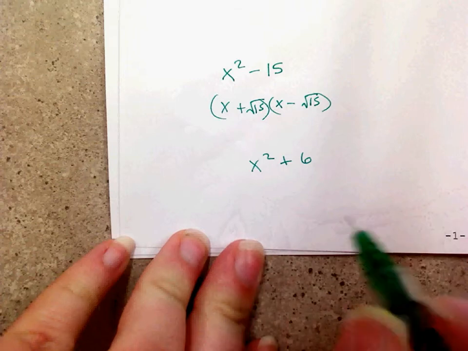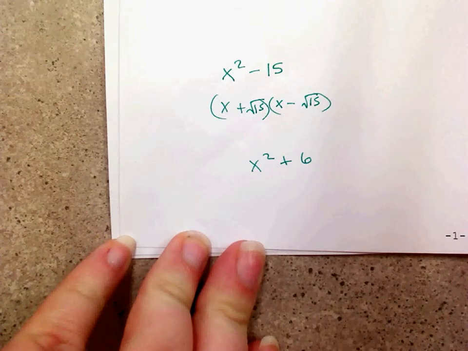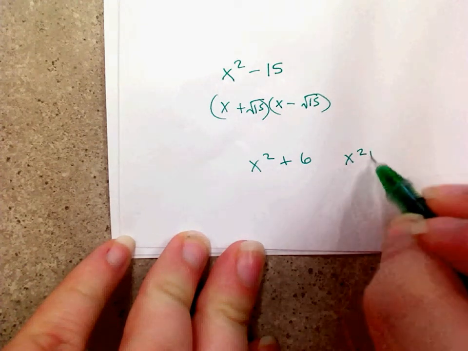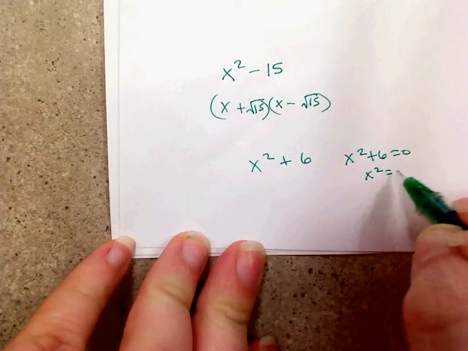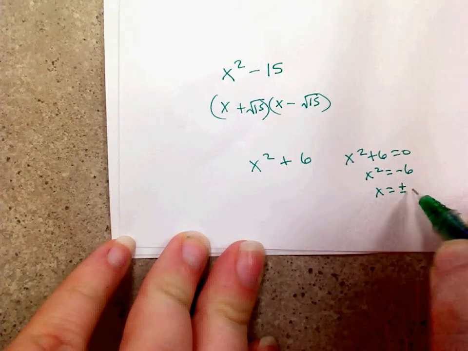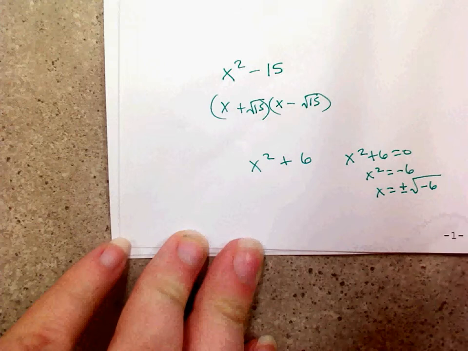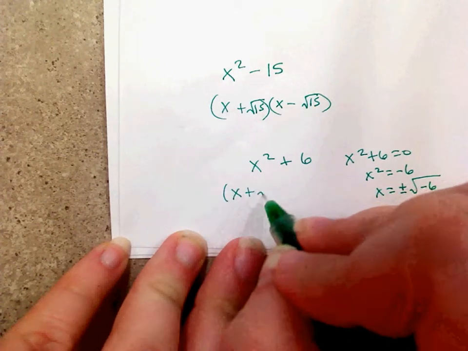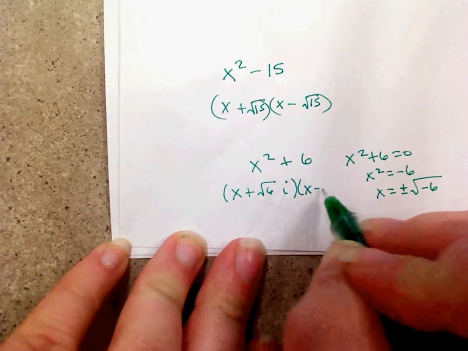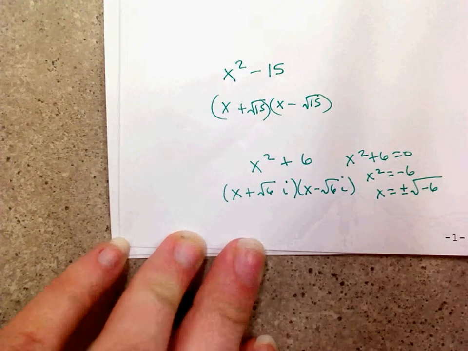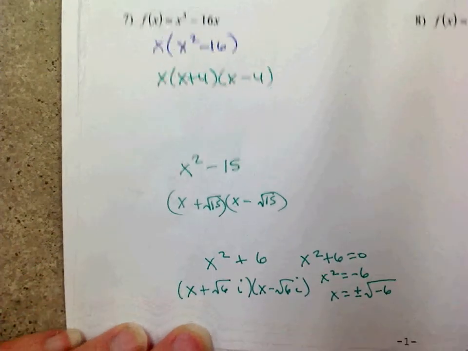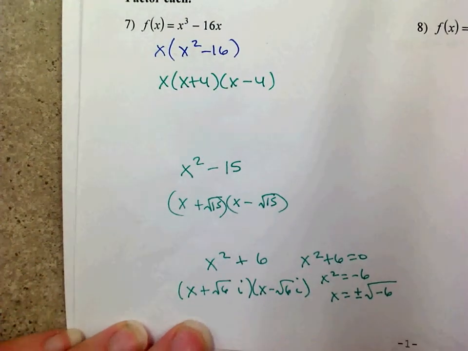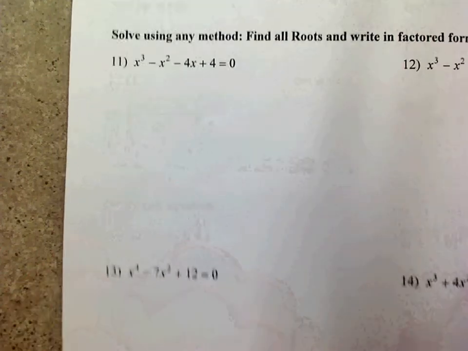Square root of 6i. And I know that because if I set that equal to 0 and solved, I would have to plus or minus the square root of negative 6. So I would write x plus the square root of 6i, x minus the square root of 6i. Okay. So are any of those fair game? Okay. Alright, let's move to number 9.